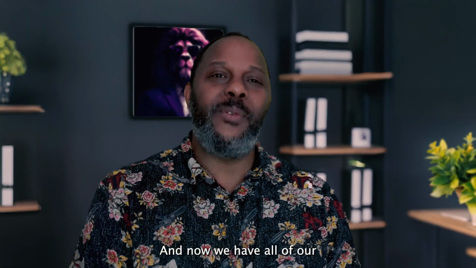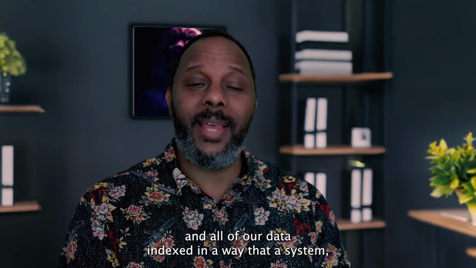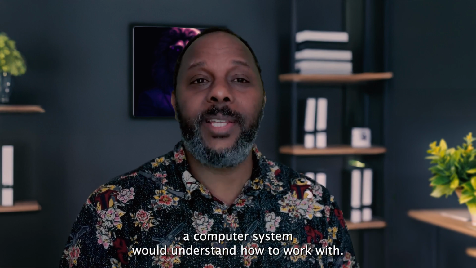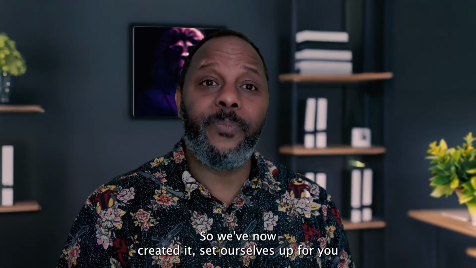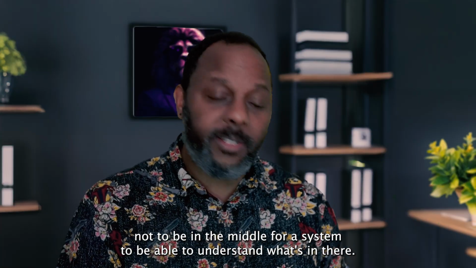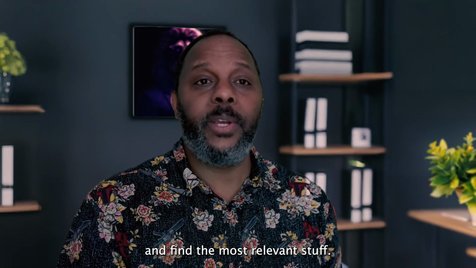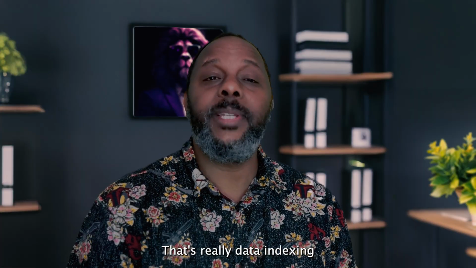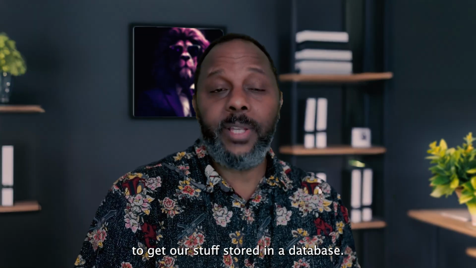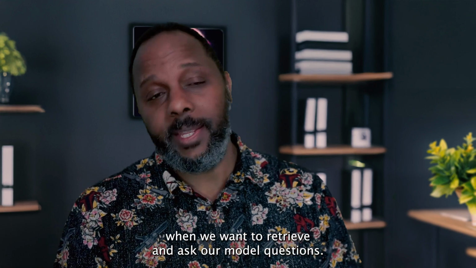And now we have all of our data indexed in a way that a computer system would understand how to work with. So we've now set ourselves up for a system to be able to understand what's in there when it's given your question, and know how to go and find the most relevant stuff. And so that's data indexing, getting our stuff stored in a database, the pre-work, to be able to be useful when we want to retrieve and ask our model questions.